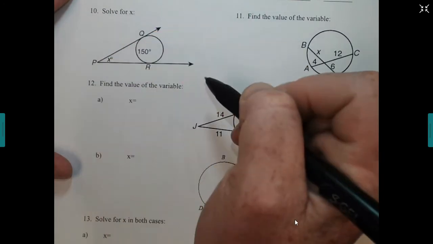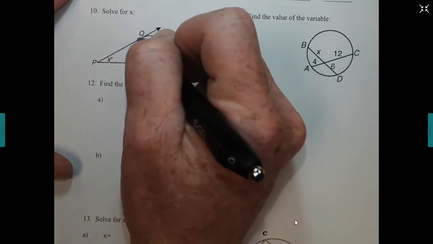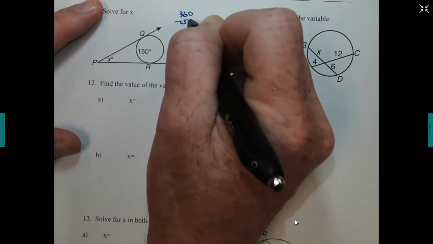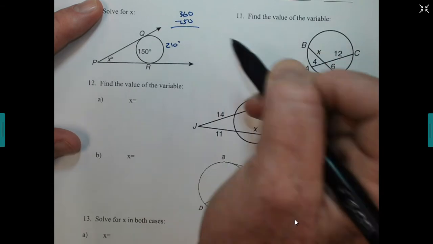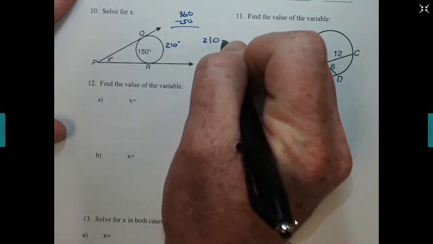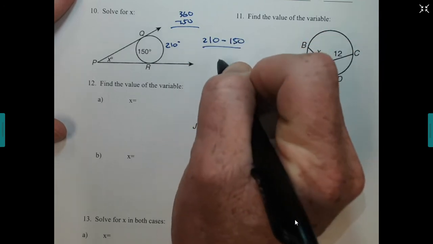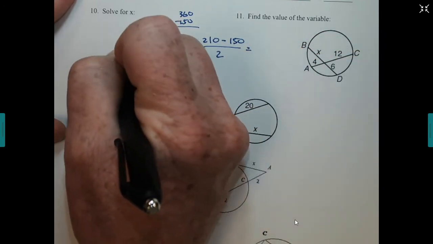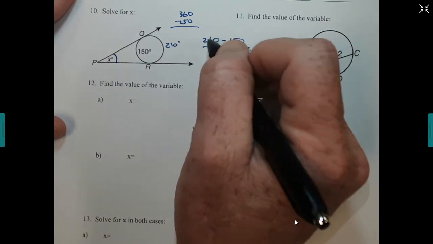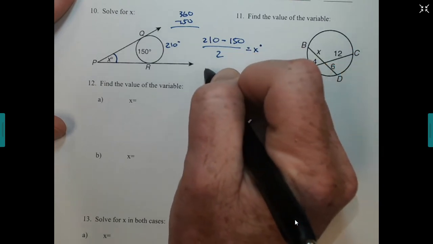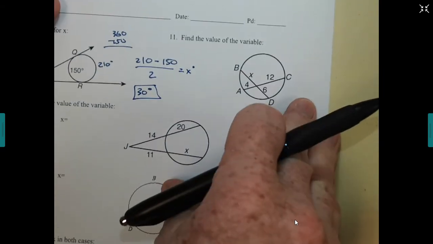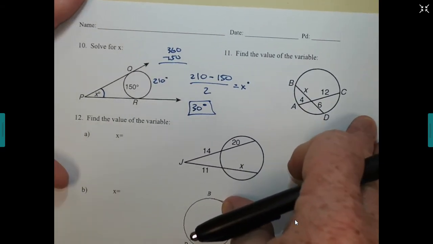Again, solve for x. These are tangents, so the total's got to be 360 if that's 150. That means I got 210 degrees here. The formula off the formula sheet says y degrees minus x degrees divided by 2 has to equal the angle out here. So that's 60 divided by 2, which is 30 degrees.